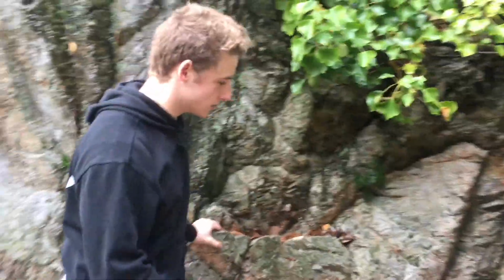Okay, come here. You see all these cracks and all these cracks? These are caused by frost wedging. So water gets pushed into all these little cracks, and when it freezes, it expands 9%, causing the rocks to break away.